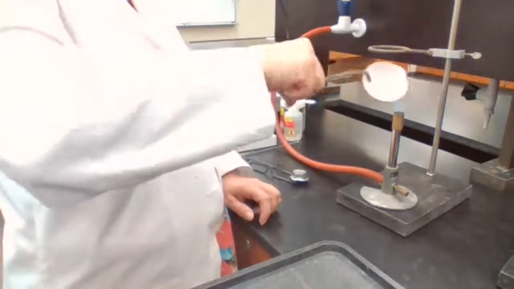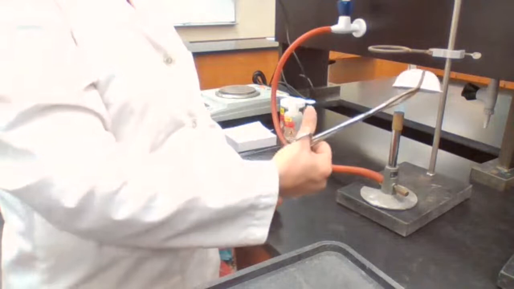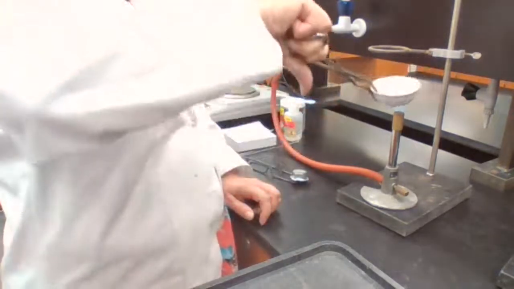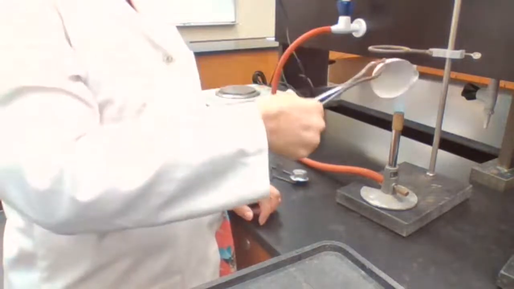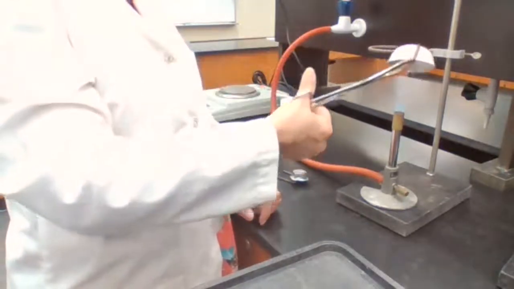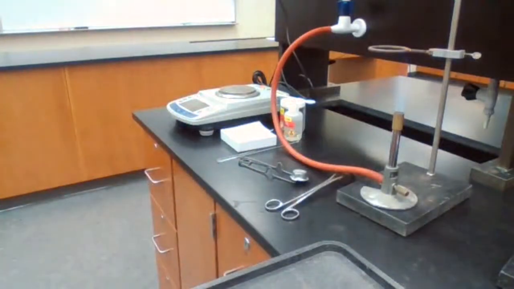So when it's done, when I heat it long enough that the water evaporated, now I have to place it on the surface in order to get the evaporating dish cool down to room temperature. So I'm going to leave it on this base that is clean. I can use a wire gauze also to place it on.